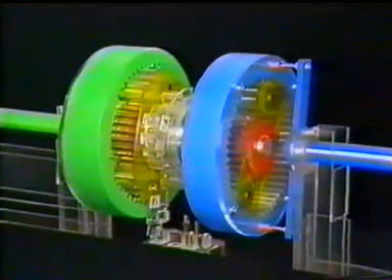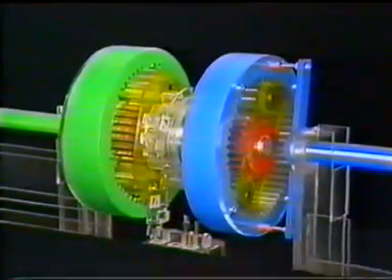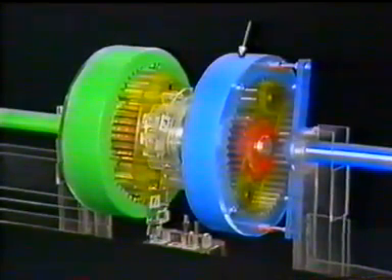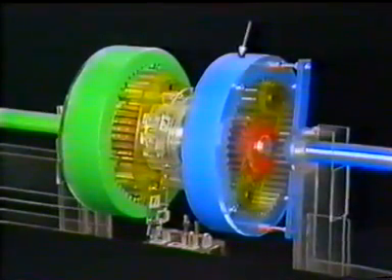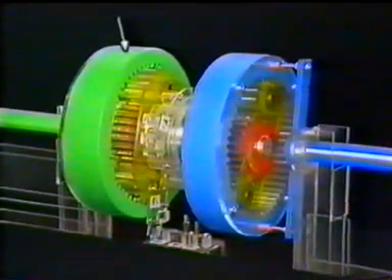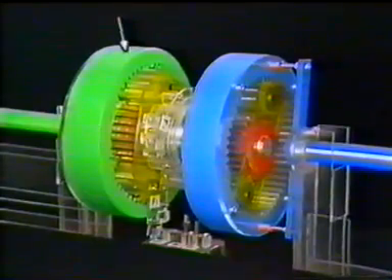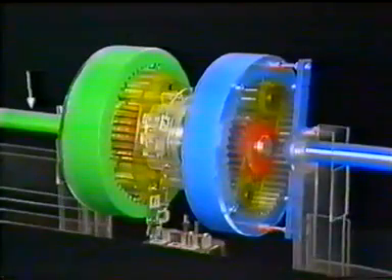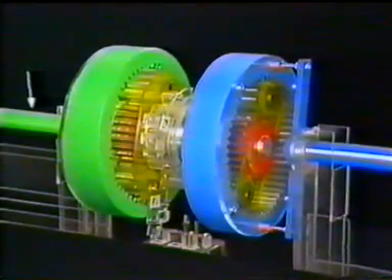This is a model of the A130 planetary gear unit. In this model, the light blue color designates the front planetary gear, and the green color designates the rear planetary gear. This is the input shaft and this is the output shaft. How does it work?